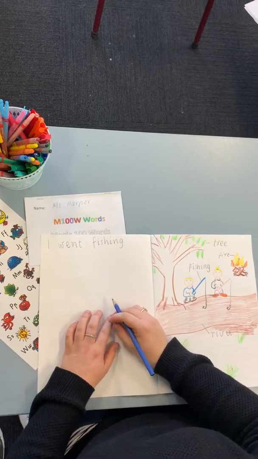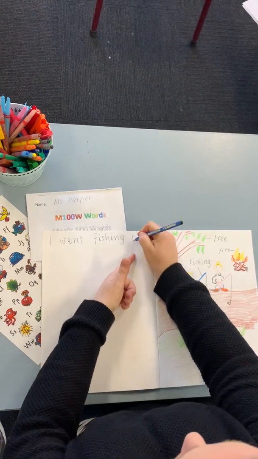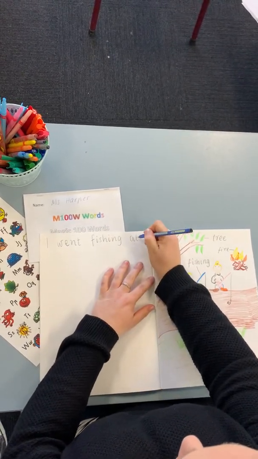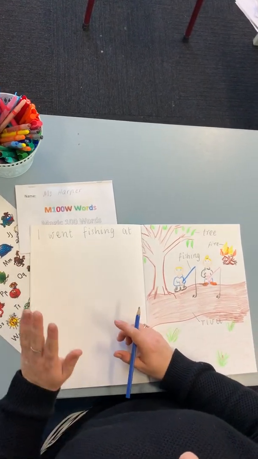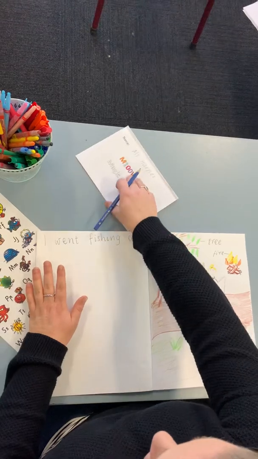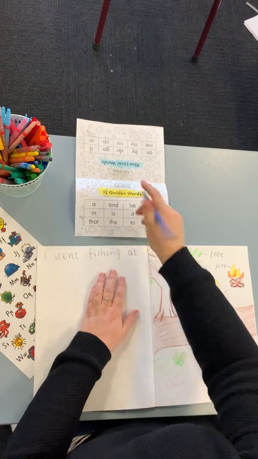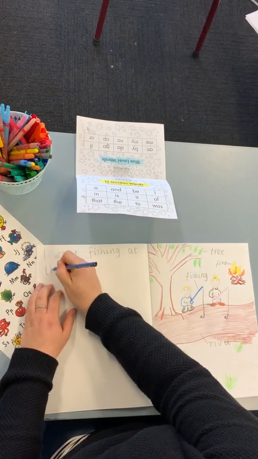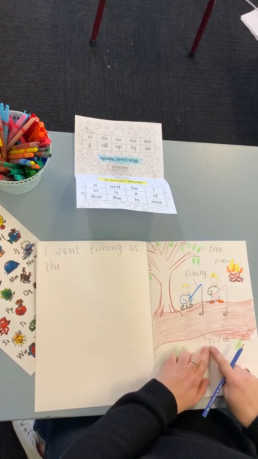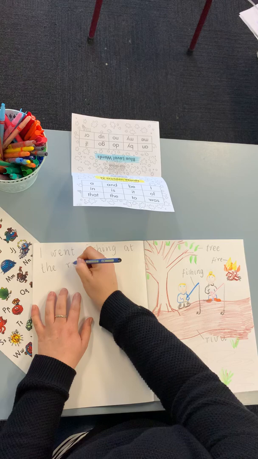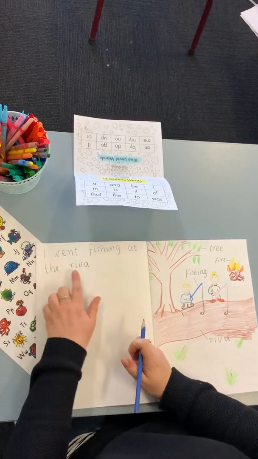At. Oh, only 2. At. Oh, and I know that the next word, I went fishing at the, I know that it's a golden word. So I am going to use my little booklet, even though it's not what we're focusing on. At the. And I've already had a try at river. So I'm going over here to my picture plan again. River. I went fishing at the river.